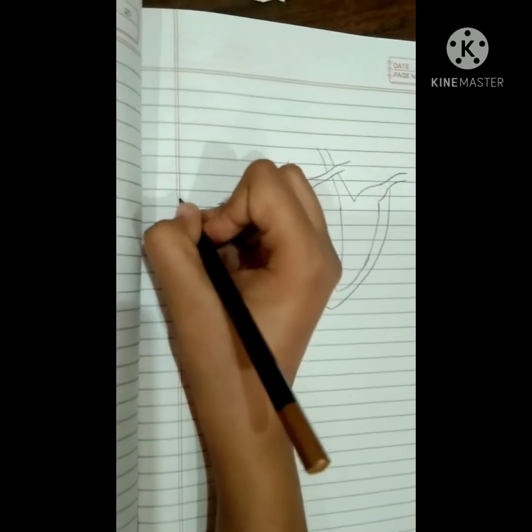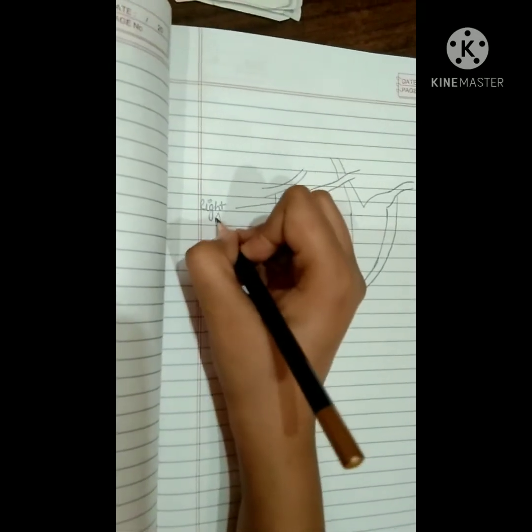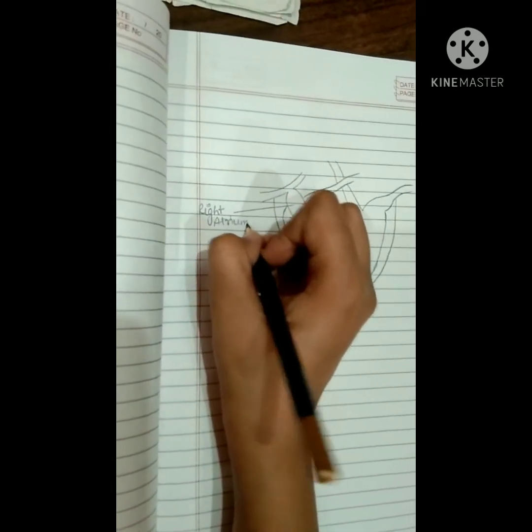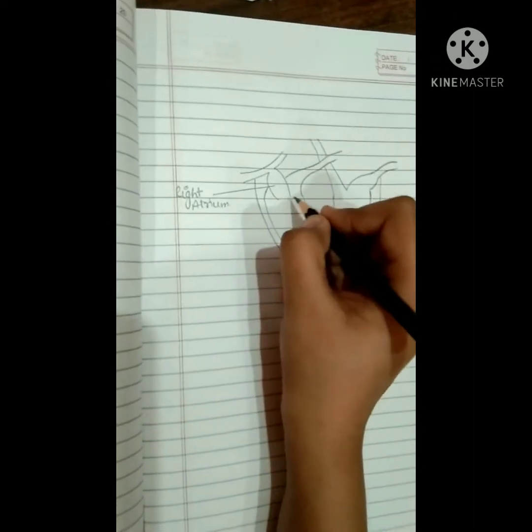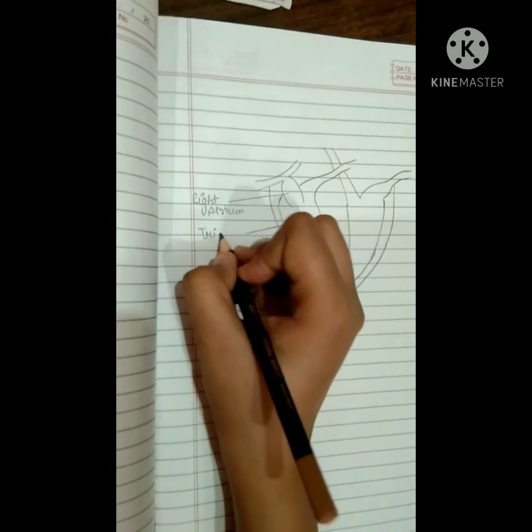This is the right atrium. Here is the tricuspid valve after the right atrium.